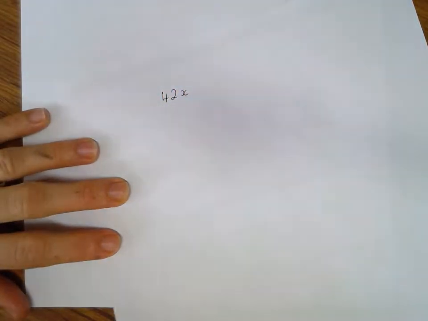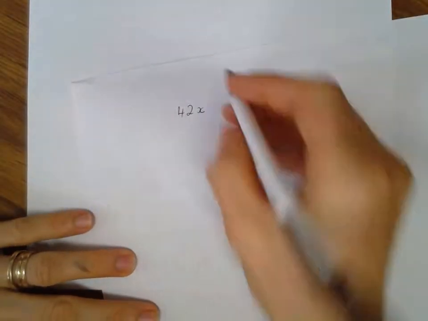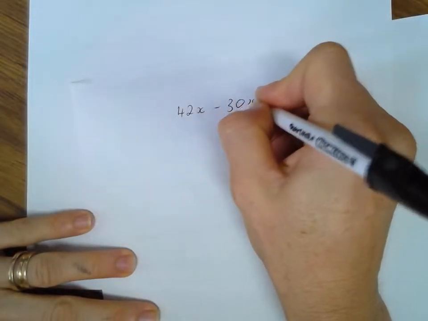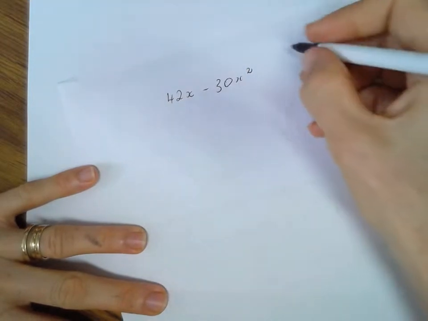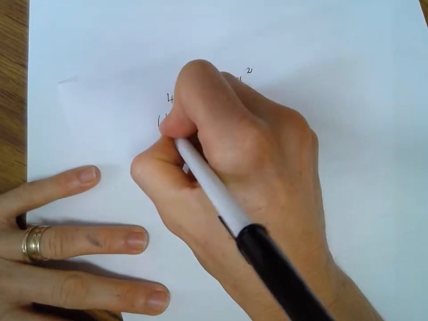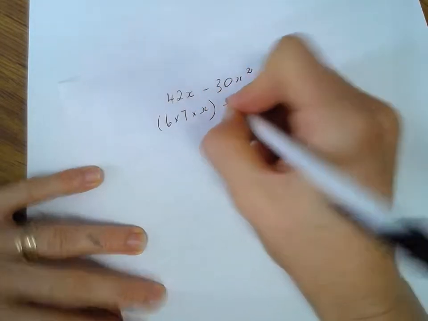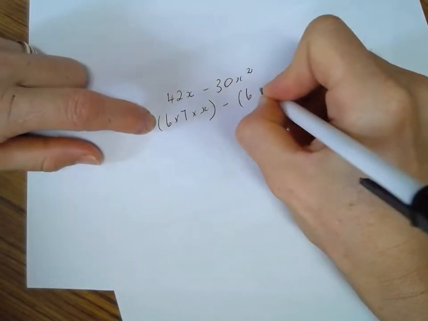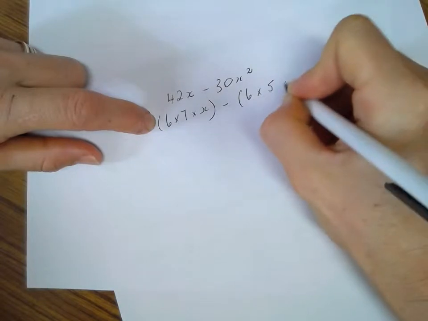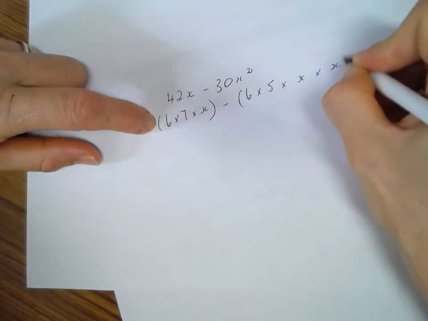42x, take away 30x squared. Alright, so 42, to me, I'll save a bit of time here, I can see it's 6 times 7 times x, and the reason I chose 6 times 7 is then for 30 it's going to be 6 times 5 times x times x.